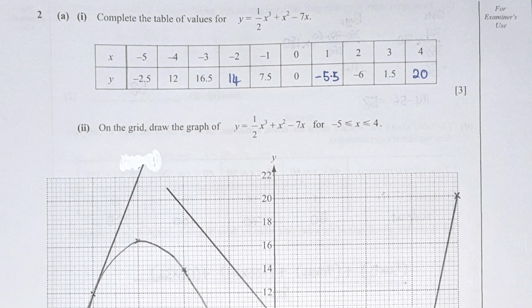As for question 2, the first thing to do is to complete the table, hence you are required to substitute the x values of -2, 1 and 4 into the formula, and you get the respective results as 14, -5.5 and 20. With that being said, now you are able to draw the graph as shown above.